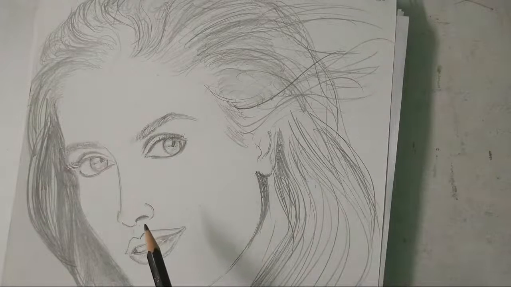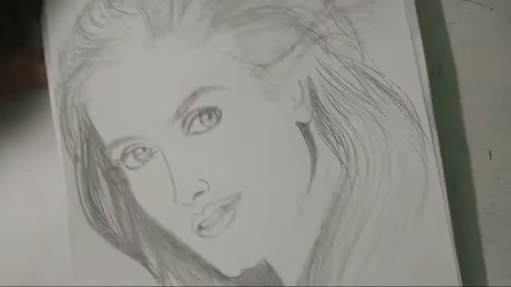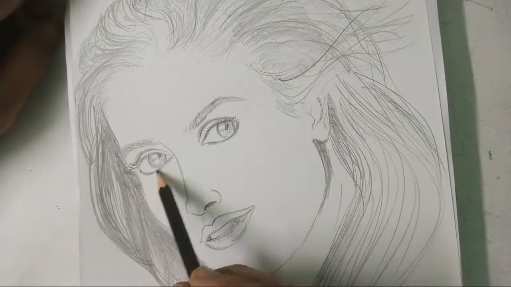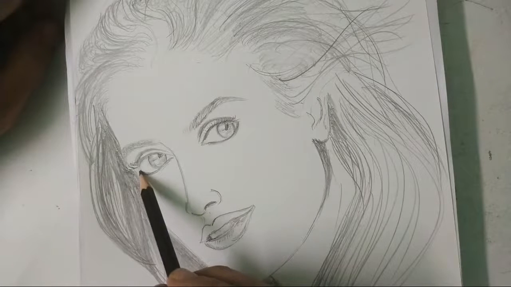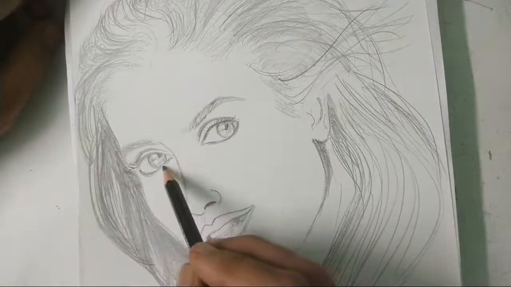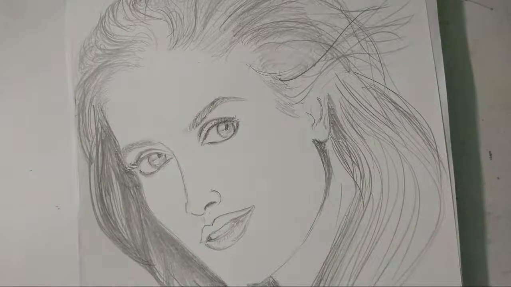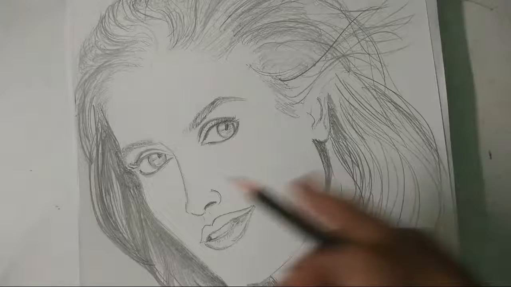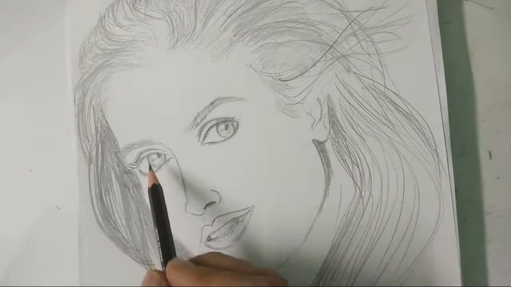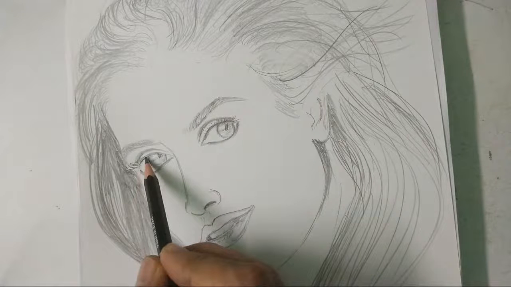Now let's come to the face and give some more detail to the eyes. In this area the shading will be done. So when you are shading, give a dark shade.